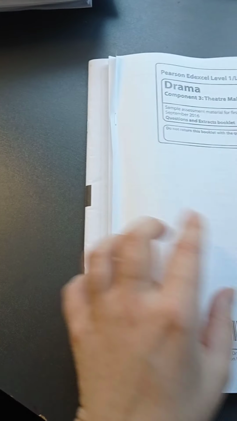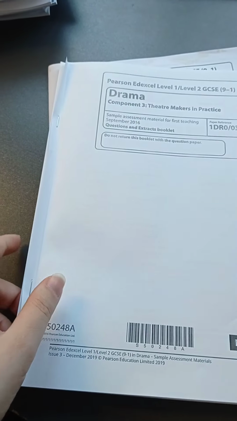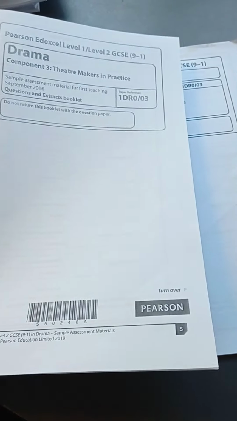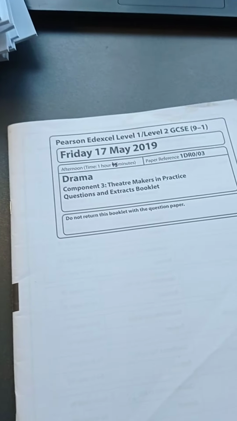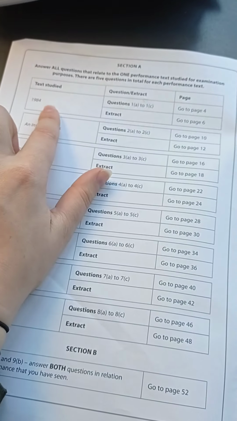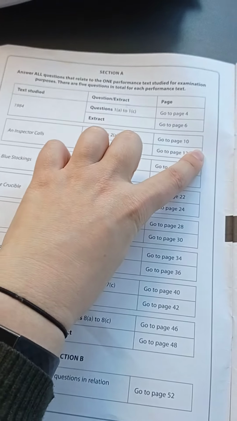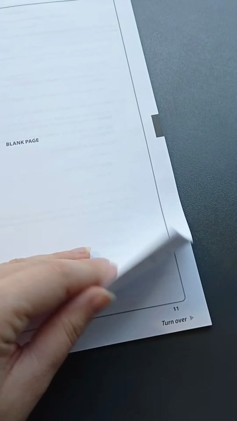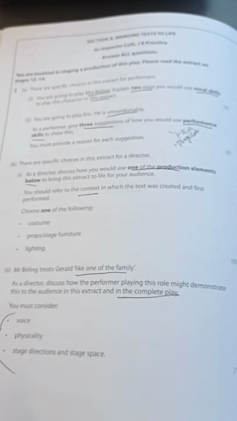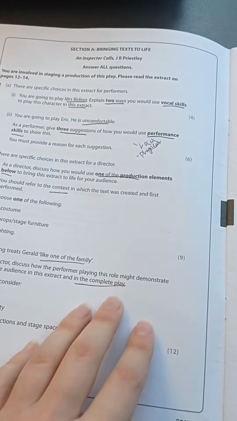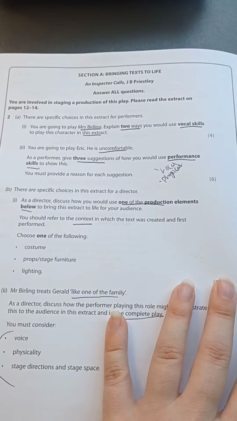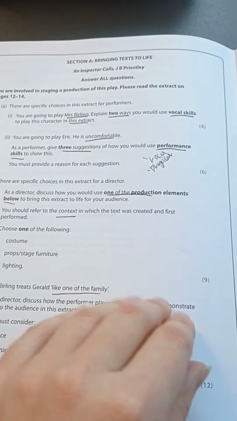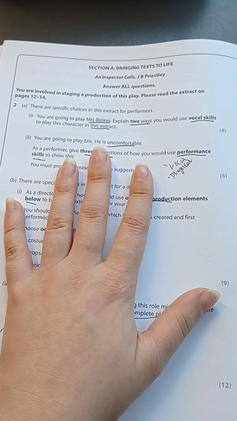I'm going to use a different booklet to show you what the questions will look like, because this is your actual exam paper, so I'm going to put that to one side. As we can see, this is an older exam paper, but we have An Inspector Calls there, and it says go to page 10 for the questions and page 12 for the extract. You will turn to page 10. This has notes on it because a previous student used this in an exam, so just ignore the notes. But this is what your questions will look like.